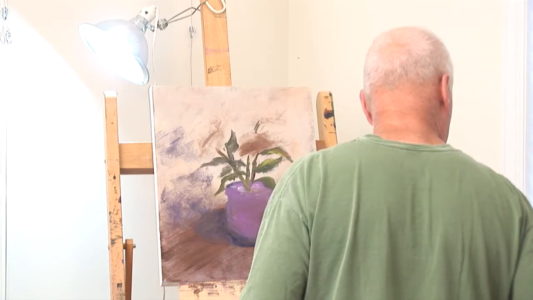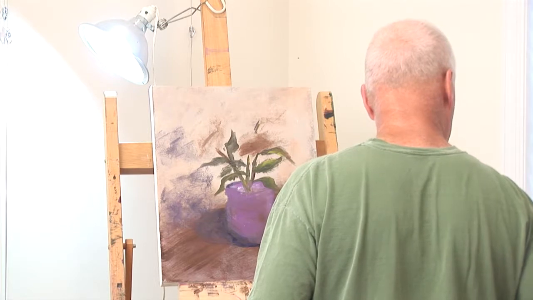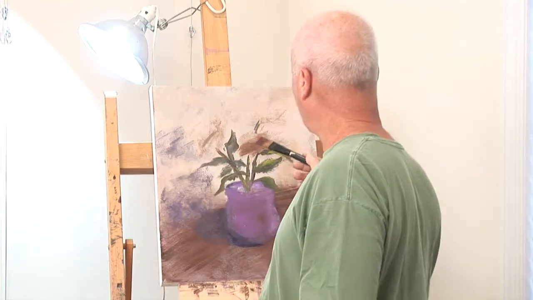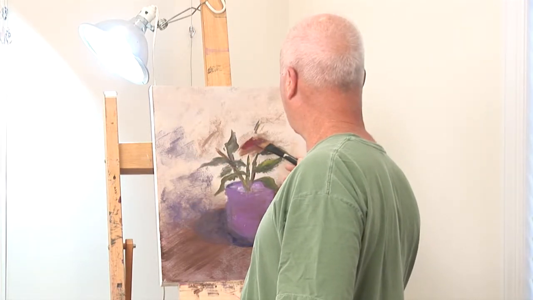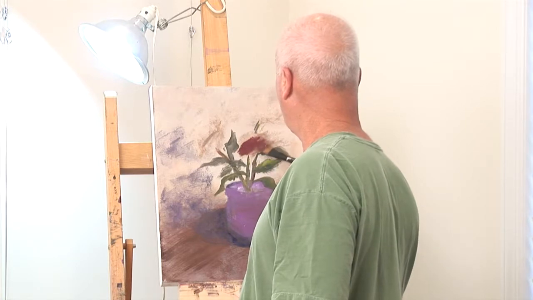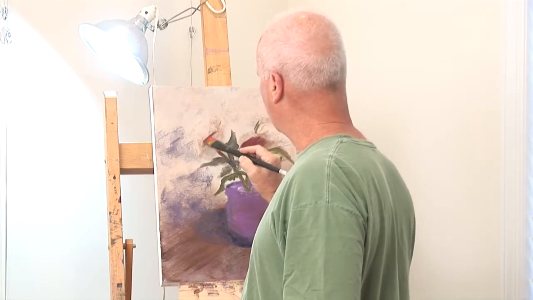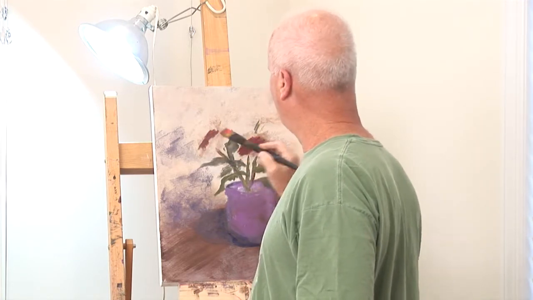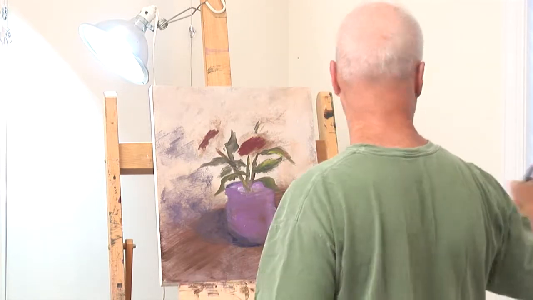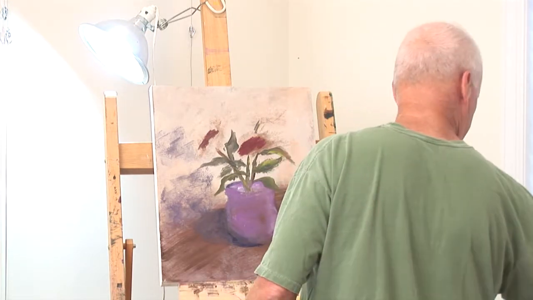I've got some red now. I'm going to dull with a little burnt sienna to create this middle of these flowers because I want them kind of reddish where I put those things. This little secondary chorus girl doesn't like to be the chorus girl, but she is. All right, so we got that.